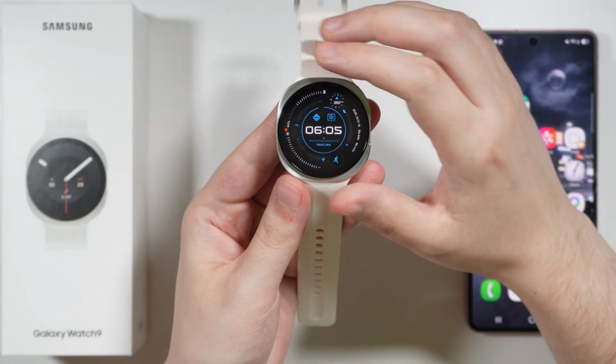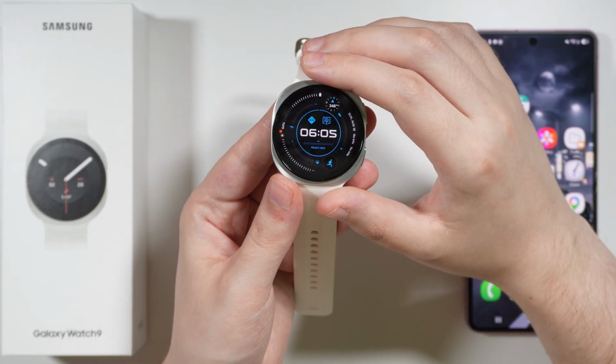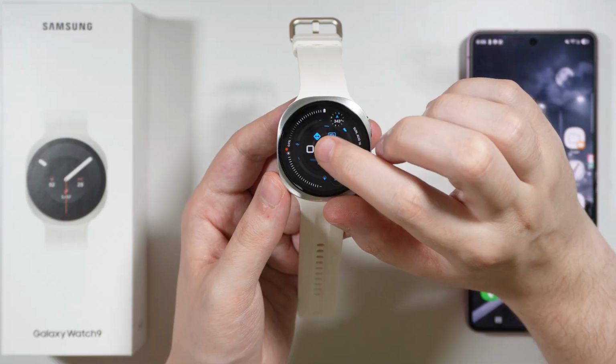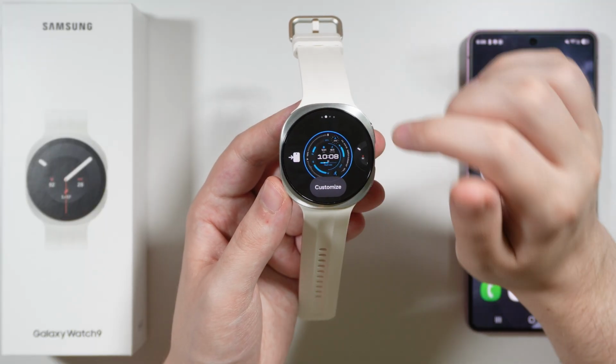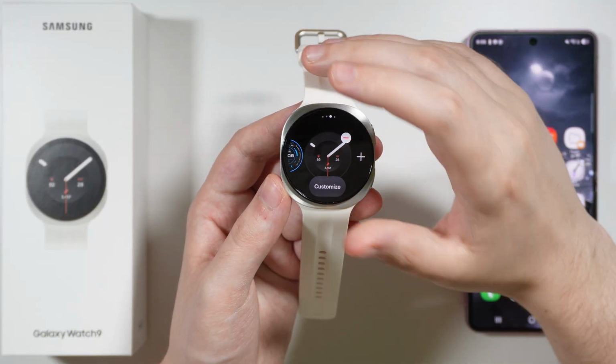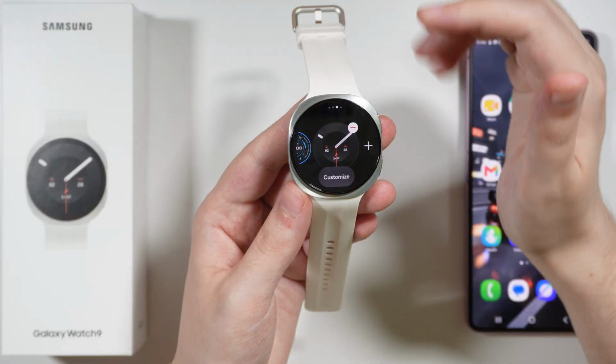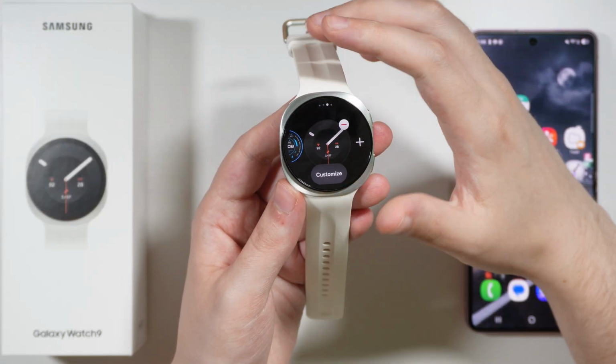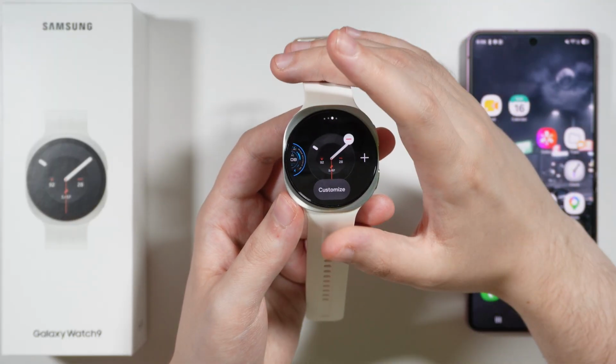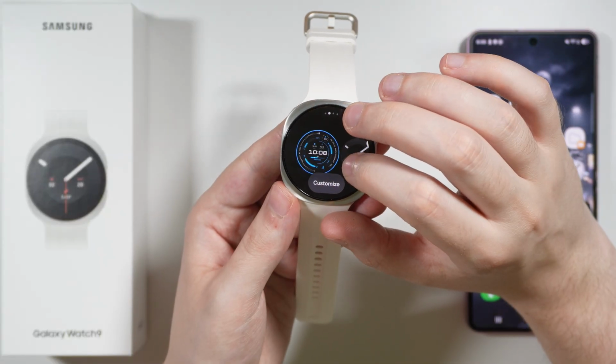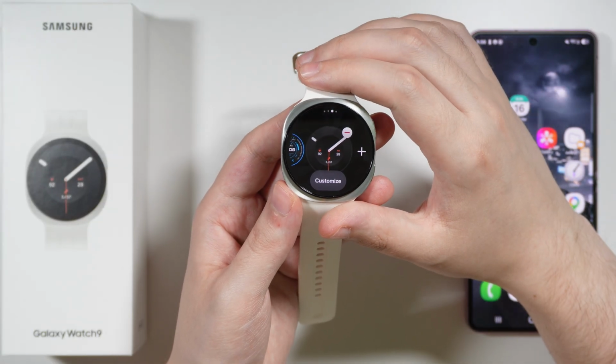If you want to change the wallpaper on a Samsung Galaxy Watch 9, what you can do is press and hold your finger on the watch face in order to see the list of all available watch faces that you have on your Galaxy Watch 9. And most likely, if you just started using your watch, then there is a possibility that you don't have many watch faces to choose from.